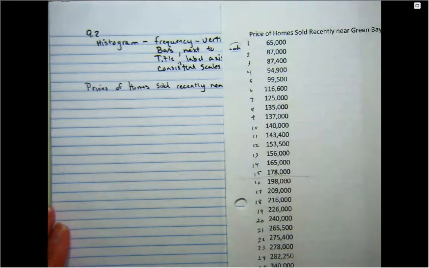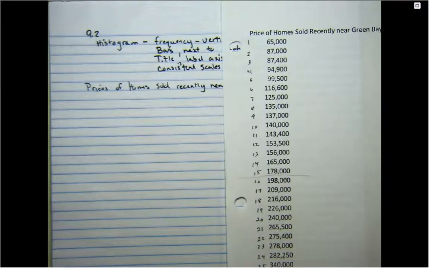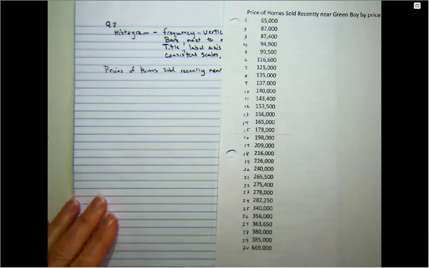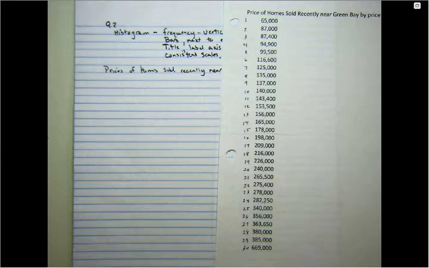So we have these prices. We've looked at these before. These were the ones that we saw in class on Friday. And we saw that rearranging them from lowest to highest helps to explain the data. Using the mean or the median helps to explain the data. Now we're going to explain the data using a histogram.